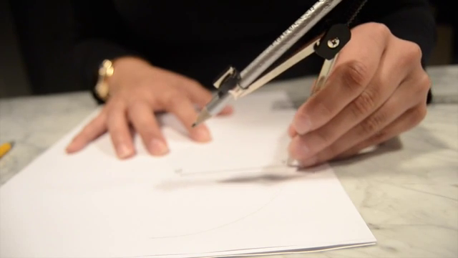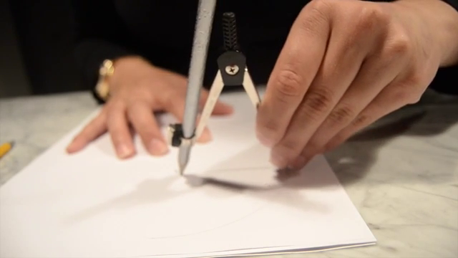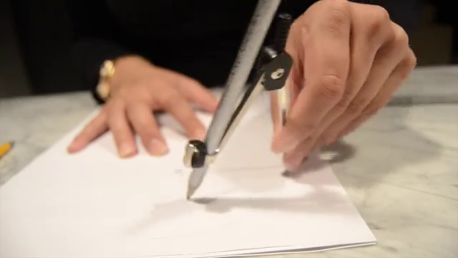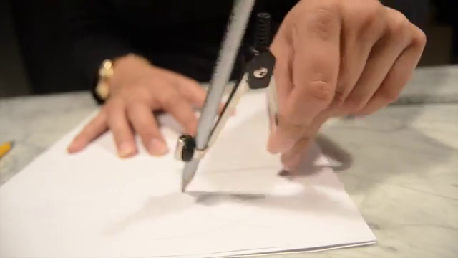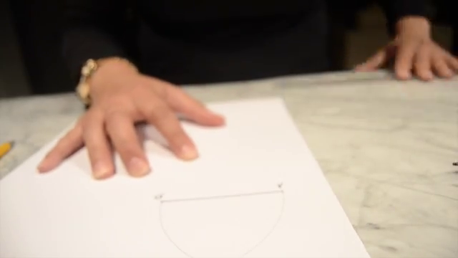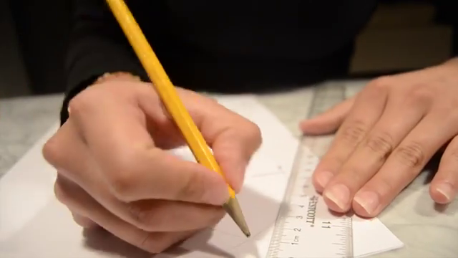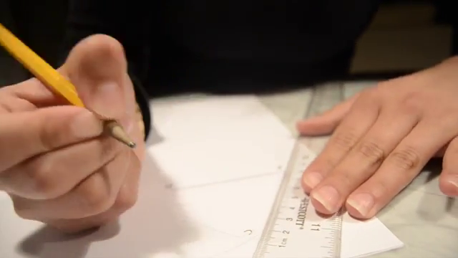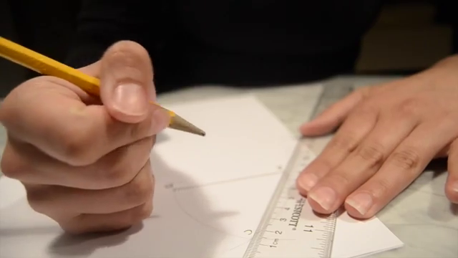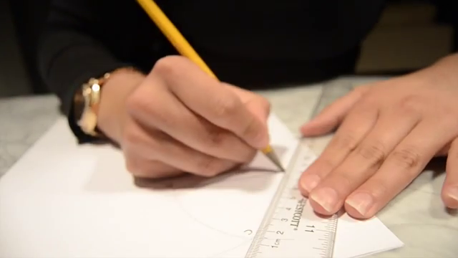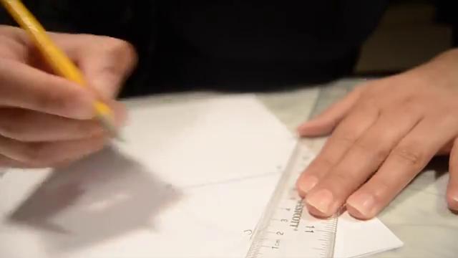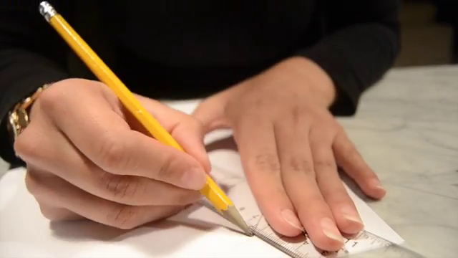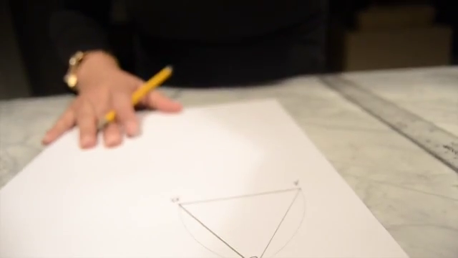And then I'm going to place that exact same distance on A, which will go all the way to B this time, and make that same arc until they intersect. Once they intersect, you can take your straight edge. You might want to name that intersection point like a C. So then I'm going to take my straight edge and draw from A to C, and from B to C. And there you have your equilateral triangle.